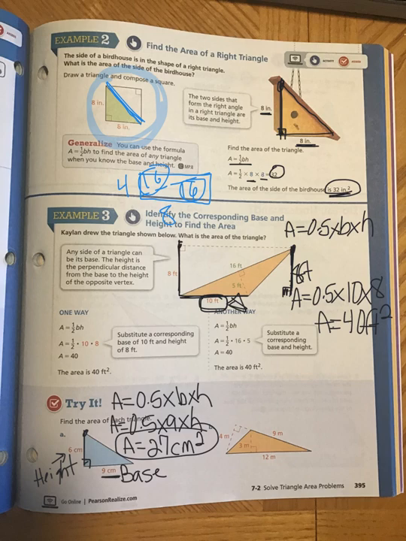And our last try it problem. Area equals, hold on just a minute, I had it in blue, let me get back in black. Area equals 0.5 times the base times the height. We've got 4 numbers here. So let's pick our base. This to me is the bottom. So 12 is going to be my base.